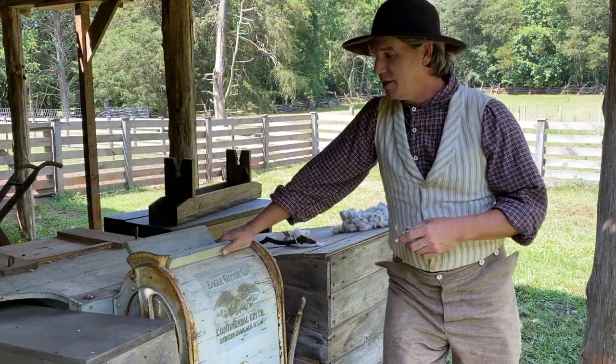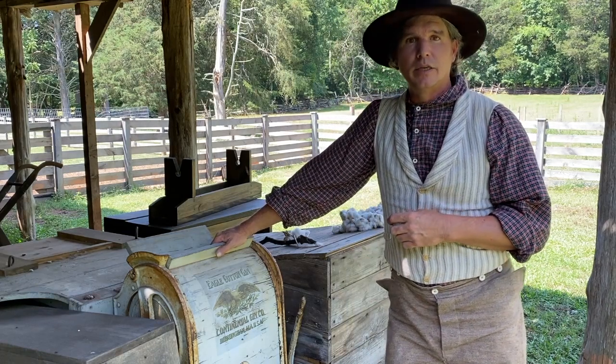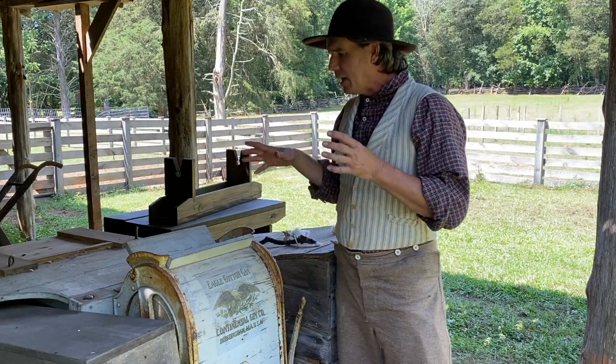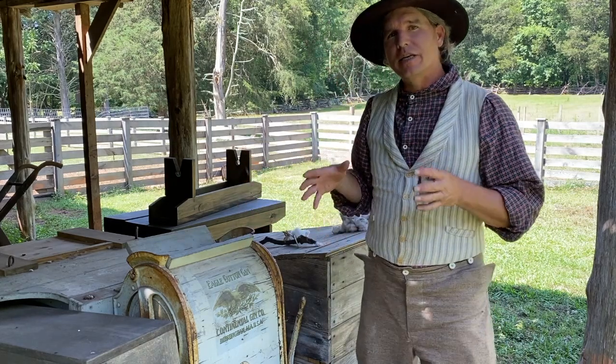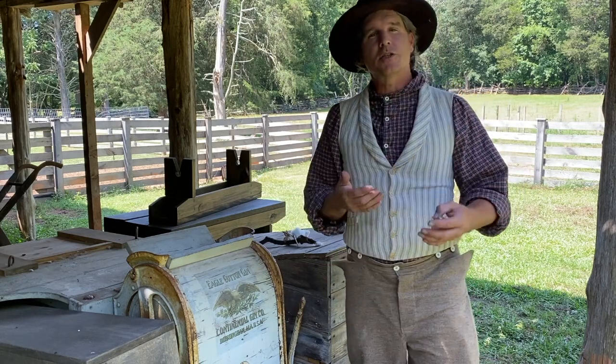So guys, let's talk about a gin. Now this gin we have here at Historic Brattonville, this dates to the 1920s. It was donated from Clemson University, but the mechanism and how it works was pretty much identical to the original one that Eli Whitney used. It works almost like a strainer system.